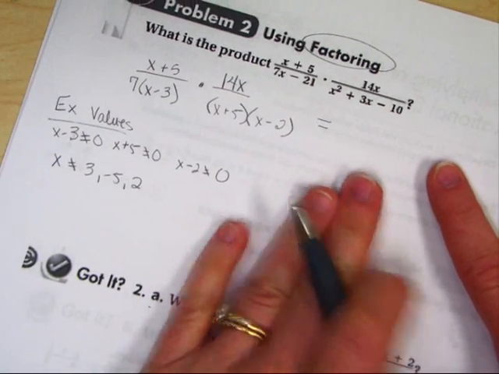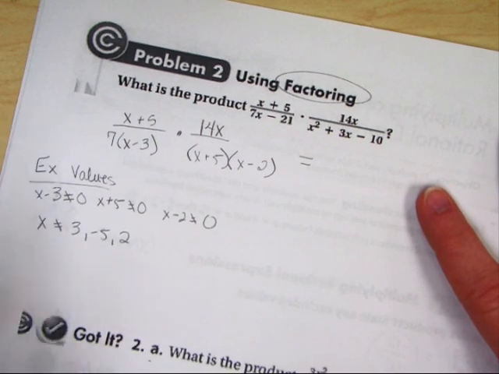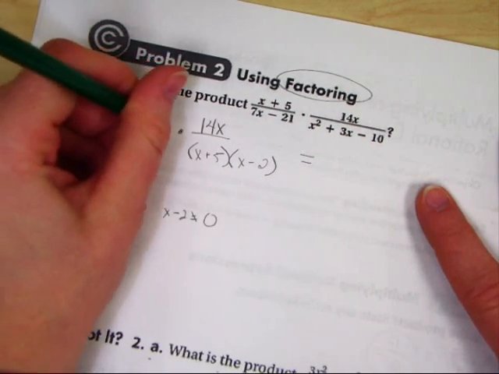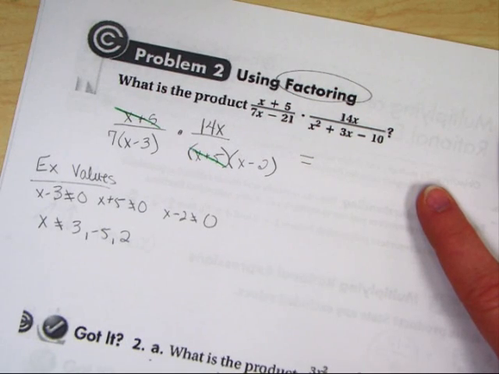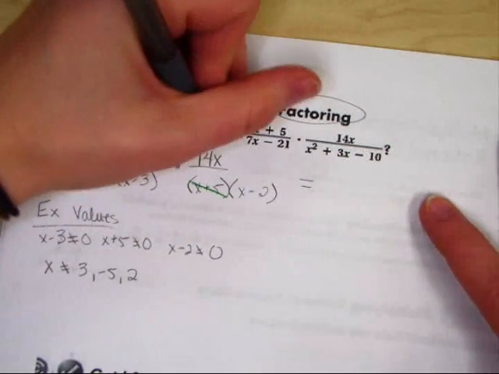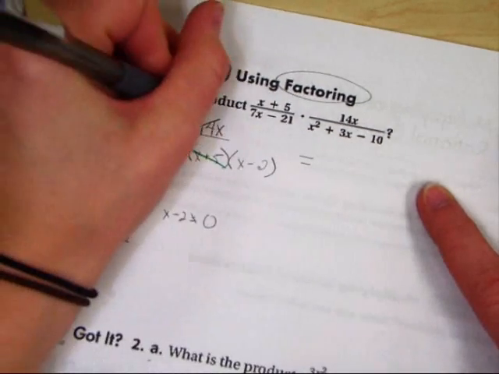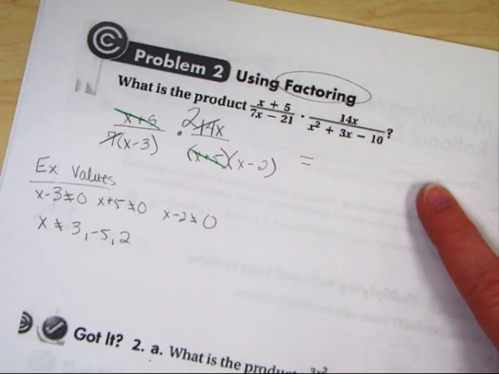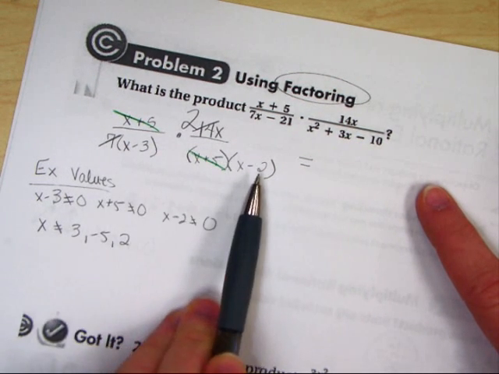Let's move on and cancel what we can cancel. Notice that you can cancel the binomial x plus 5 with the binomial x plus 5. Notice you can also cancel the monomial 14 with the monomial of 7, 14 becoming a 2. Do not try to cancel this x with any of the other x's.